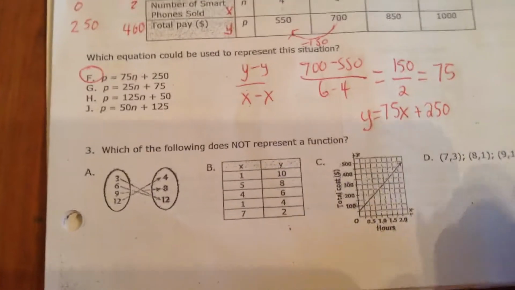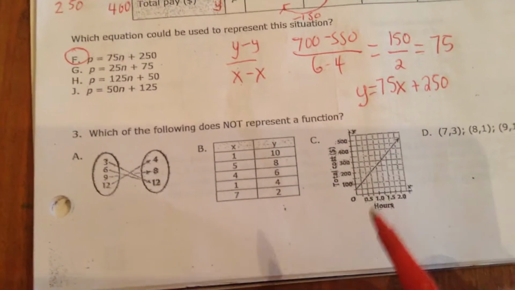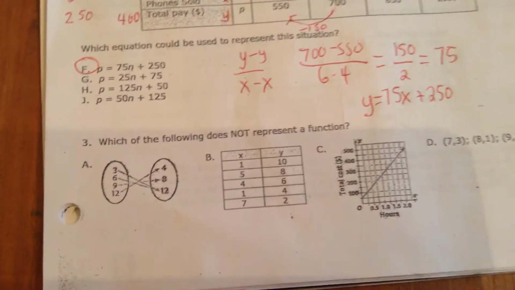Which of the following does not represent a function? Remember when we were trying to figure out if something's a function or not, we want to see if the x value repeats.